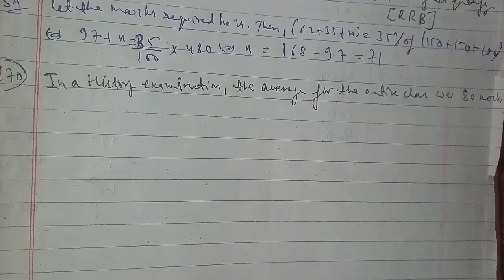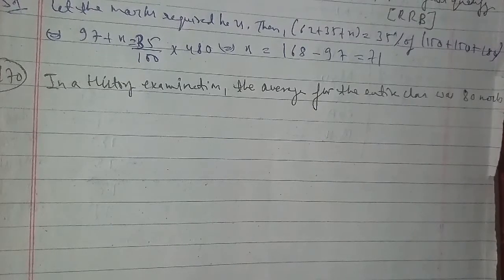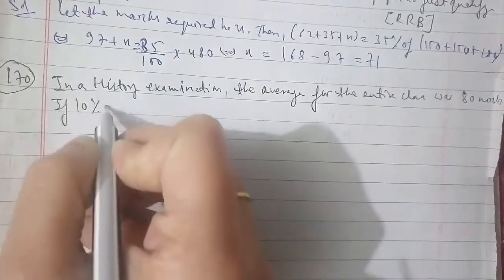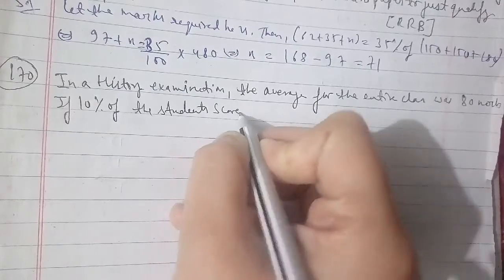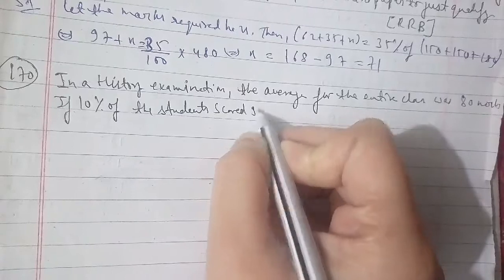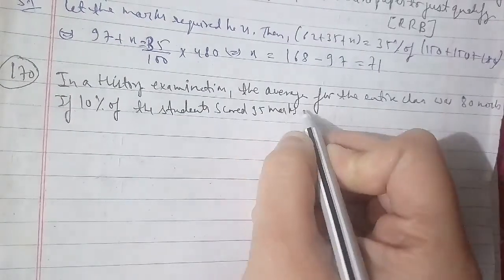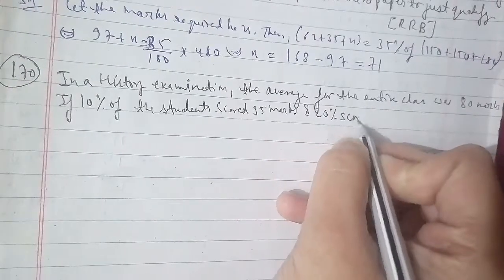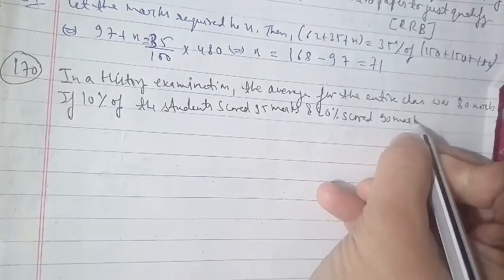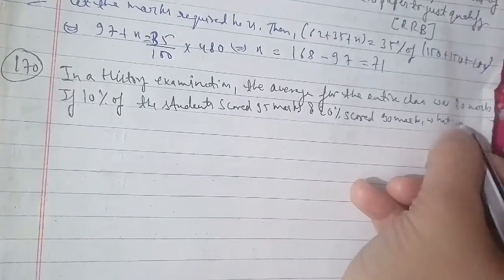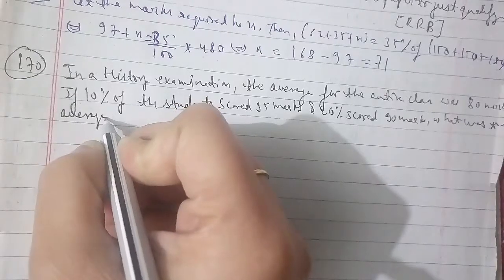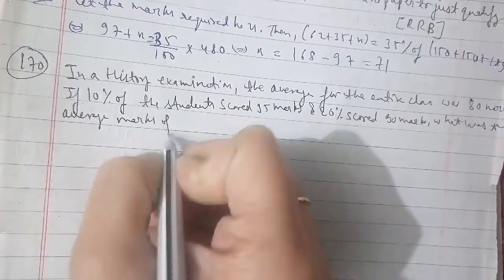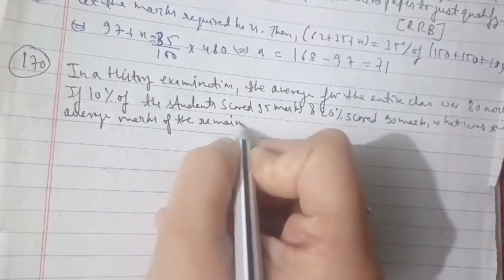If 10% of the students scored 95 marks and 20% scored 90 marks, what was the average marks of the remaining students of the class?